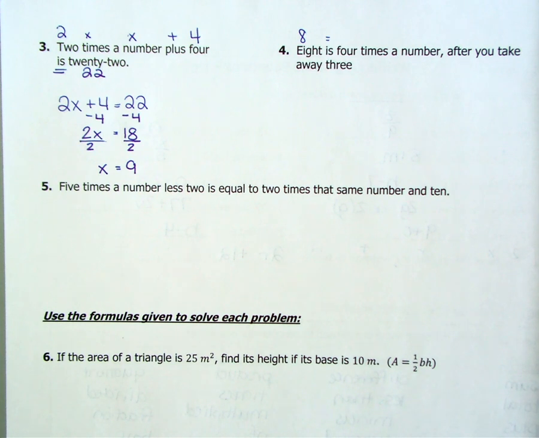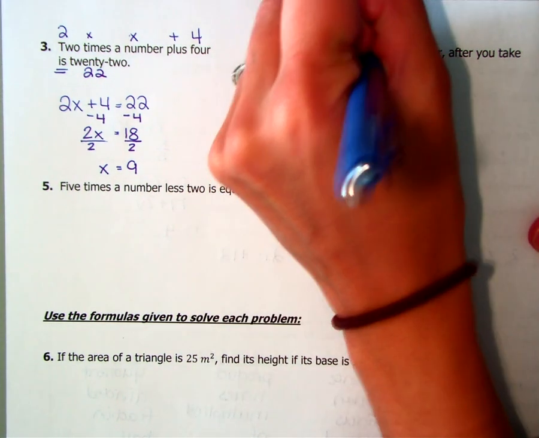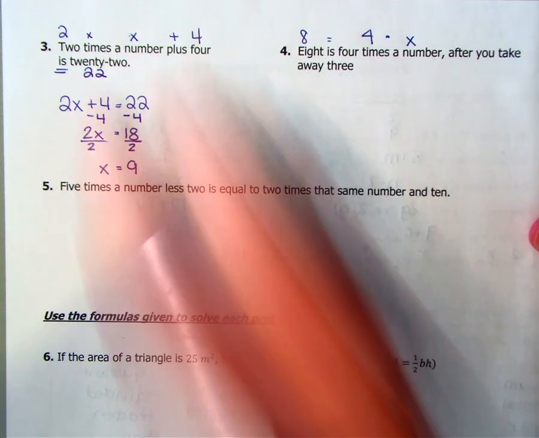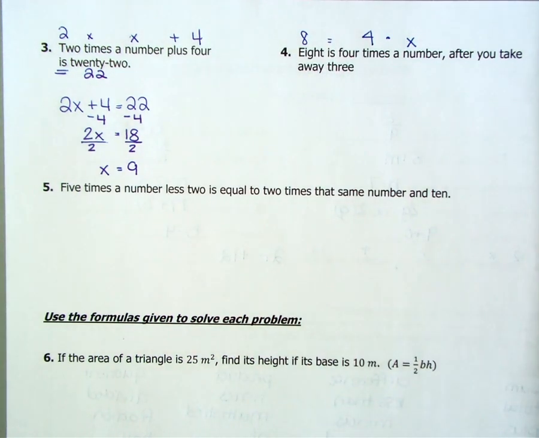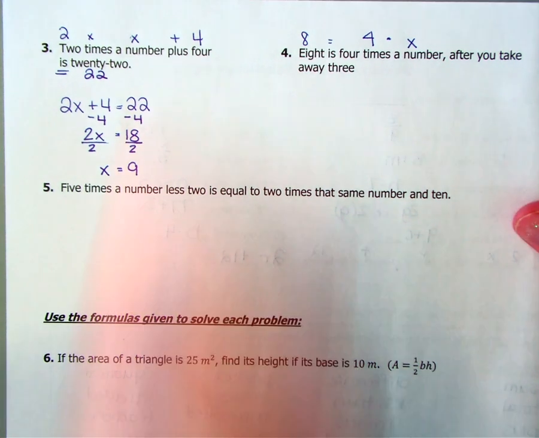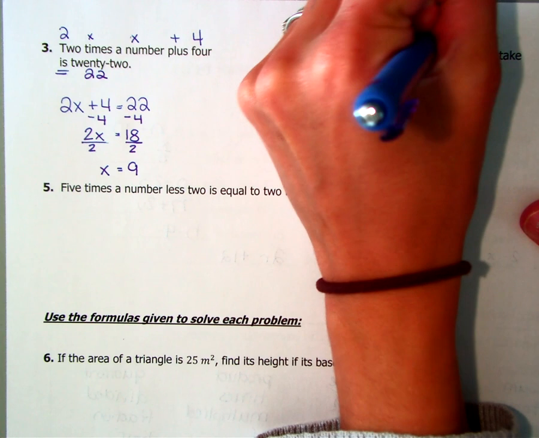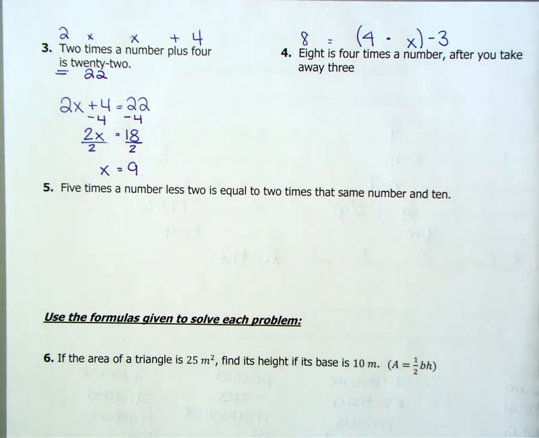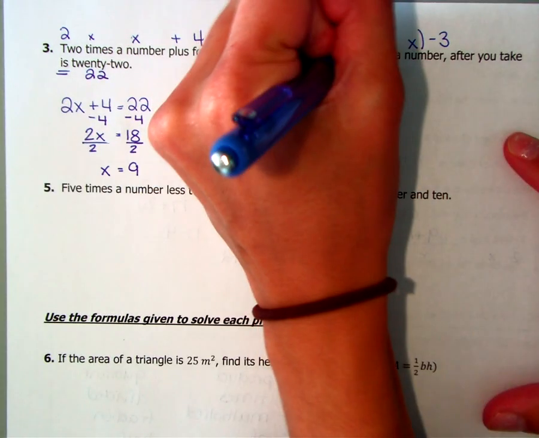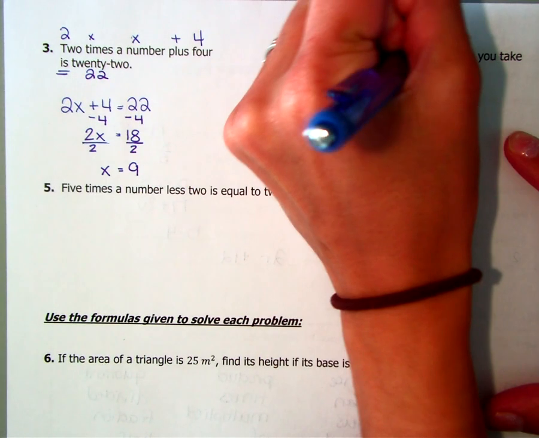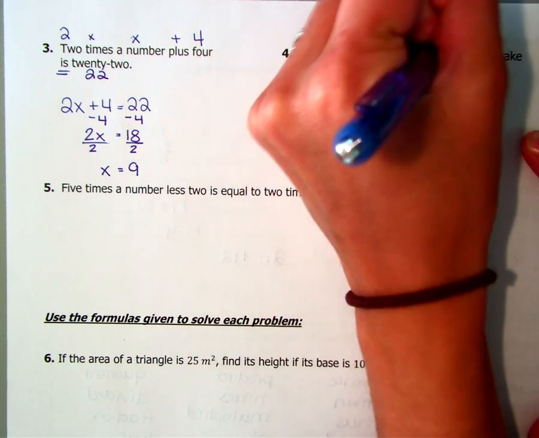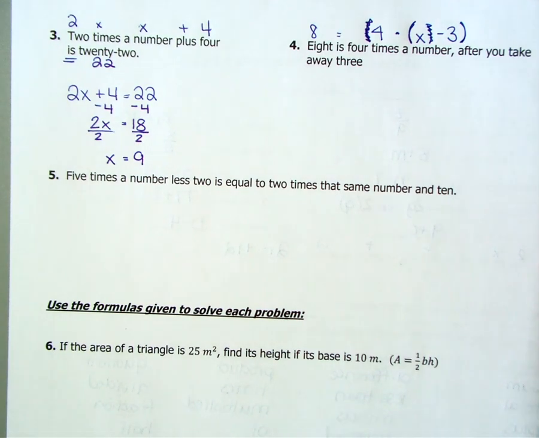Alright, so 8 is 4 times a number, so we know we've got multiplication, after you take away 3. So we would have to do 4x first and then subtract 3. I'm sorry. Nope. So we're taking away 3 from the number. Wait, so it goes directly to the number?